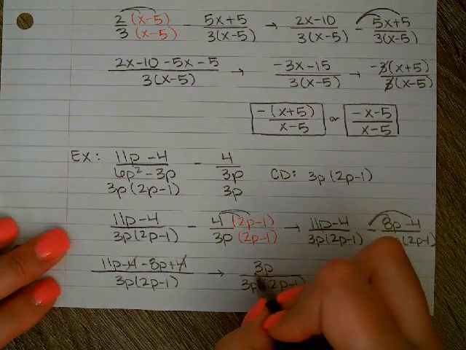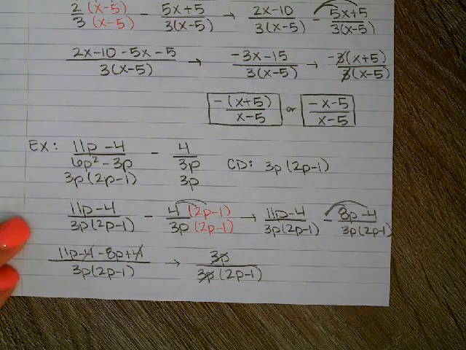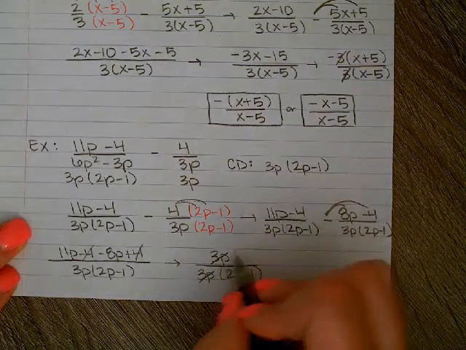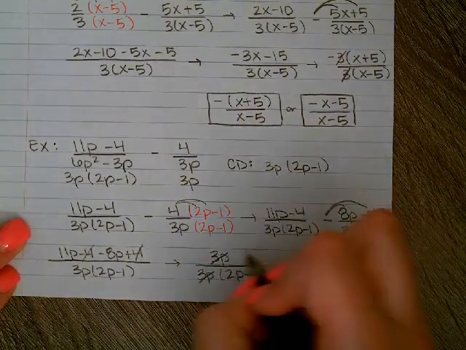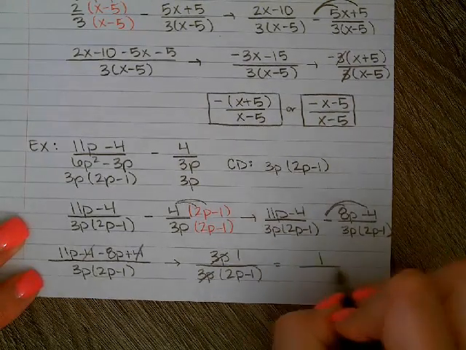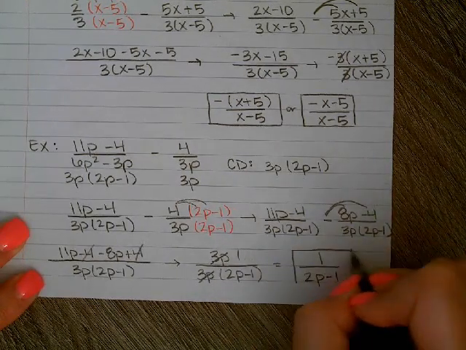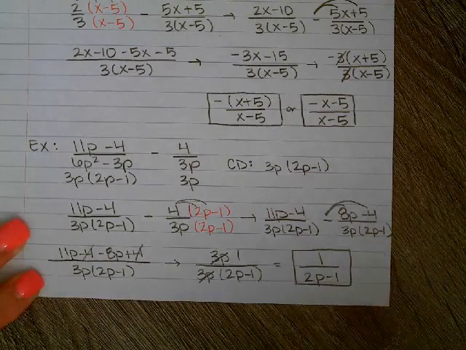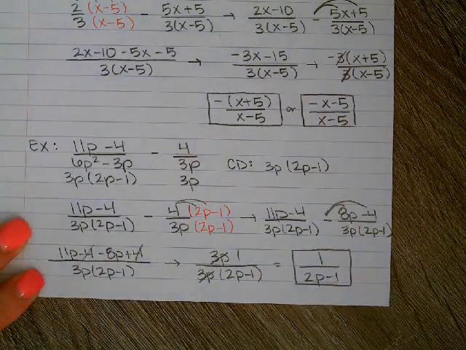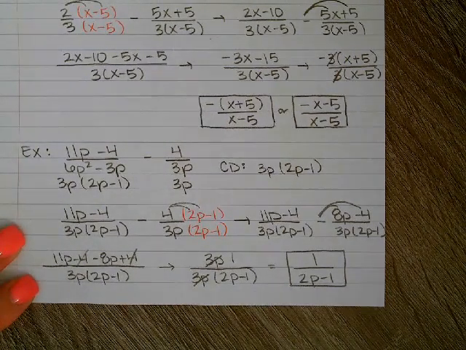A lot of students have been getting these types of problems wrong. A lot of students say, oh, the answer is 2p minus 1. That is not the answer. Whenever something cancels and you have nothing left over on the top, it leaves a 1 behind. The answer here is 1 over 2p minus 1. All right, and I think I'm going to leave it there for the video.